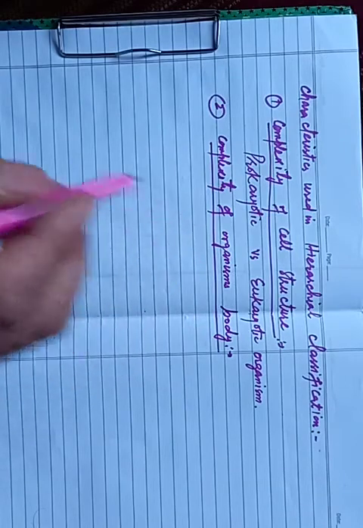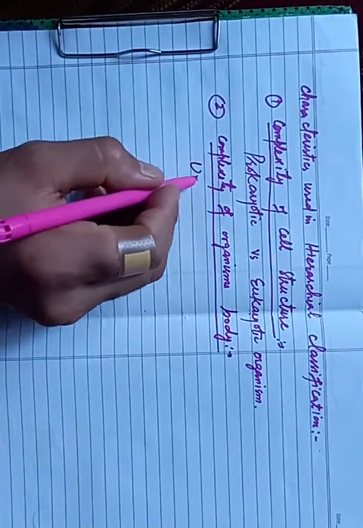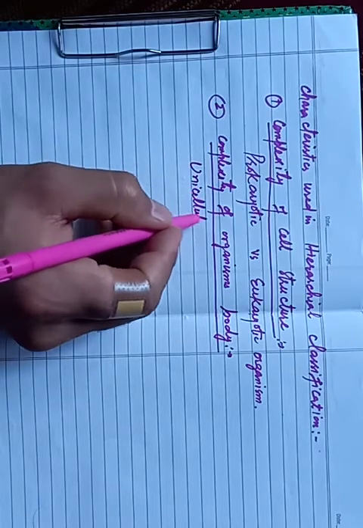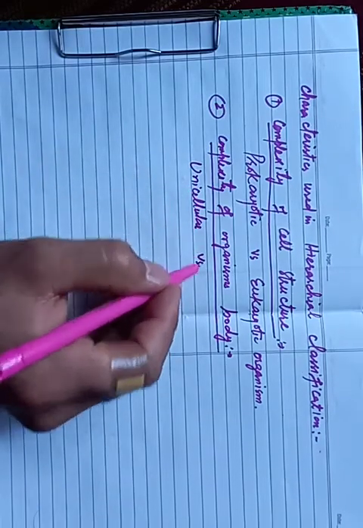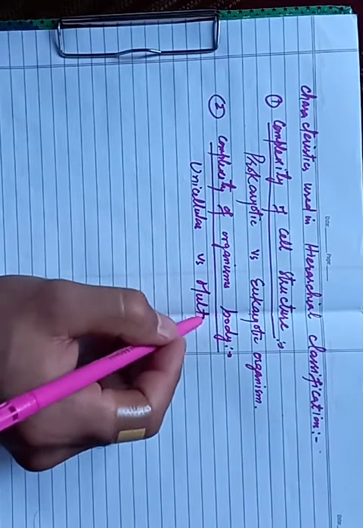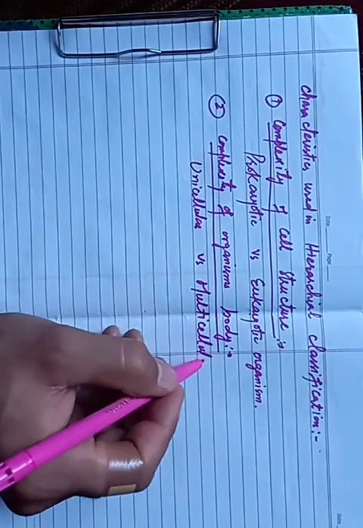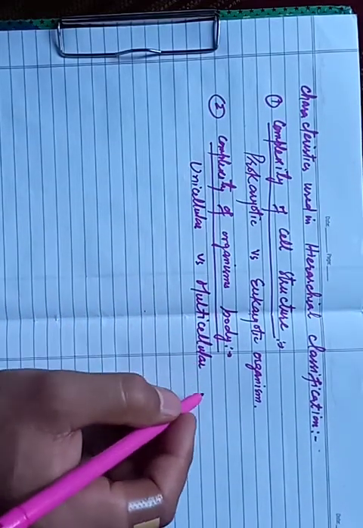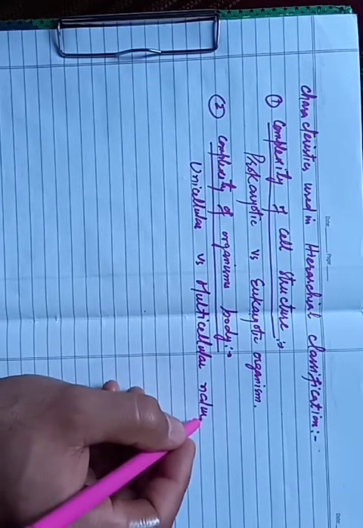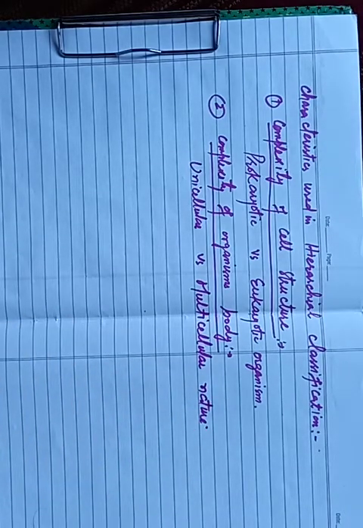By this we mean the unicellular versus multicellular nature of the organism, whether a particular organism is unicellular or multicellular.